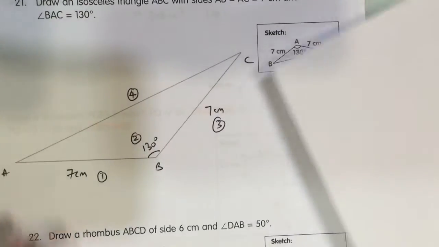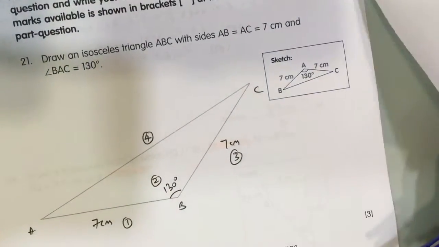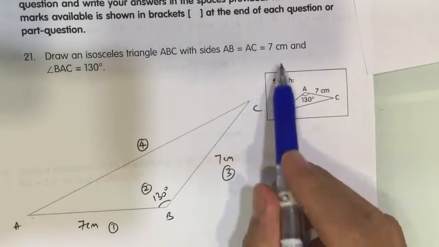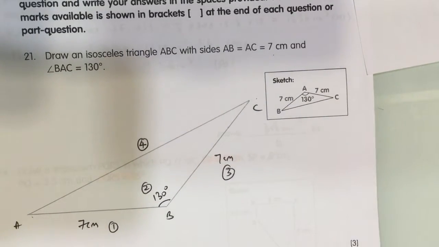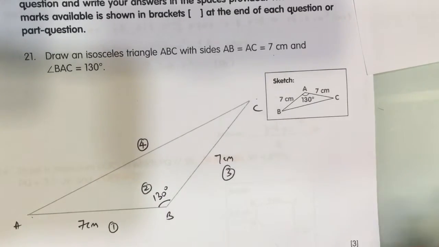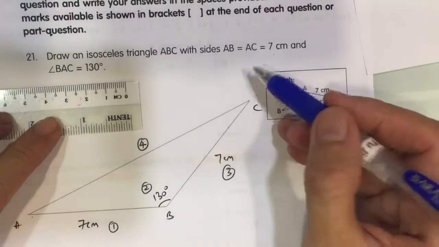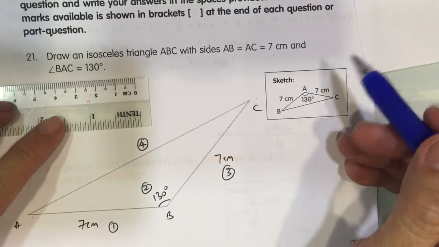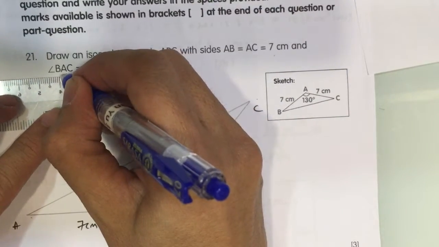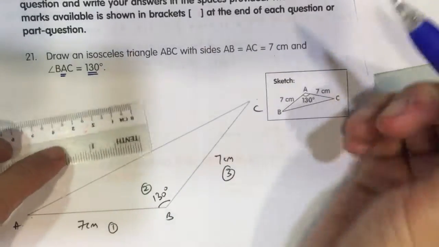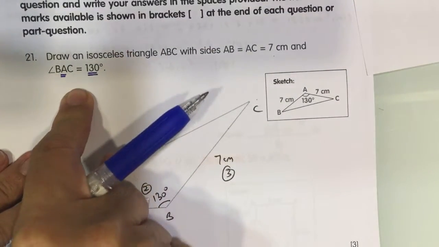Construction. How to construct this? Please bear in mind, labels have marks. The 7 cm there also has a mark. The degree there, the label also will have a mark. So how would I draw? The question first asks you to draw an isosceles triangle with side AB equals AC equals 7 and angle BAC equals 130. So the first thing I look at is the angle given. Angle A is 130. This will be my second step in the drawing.